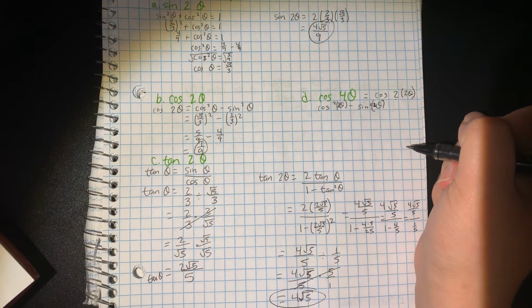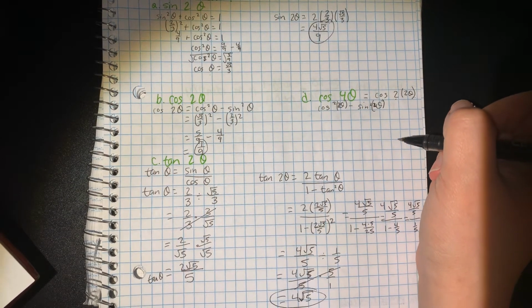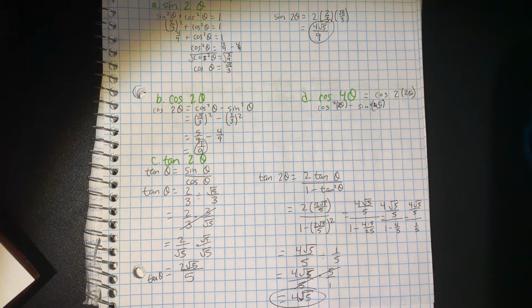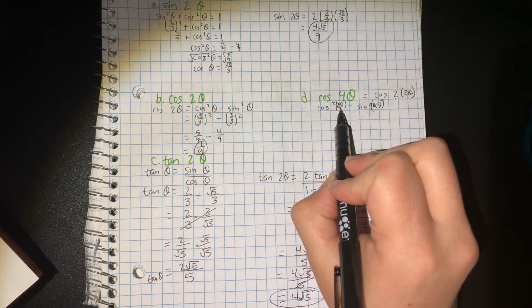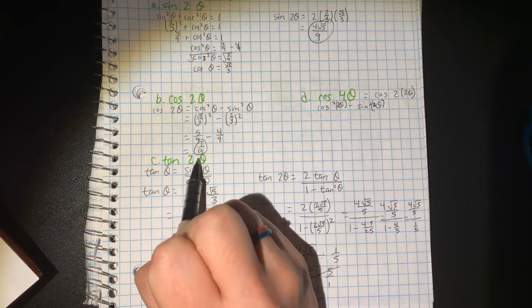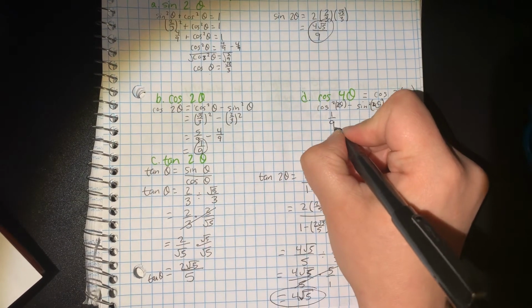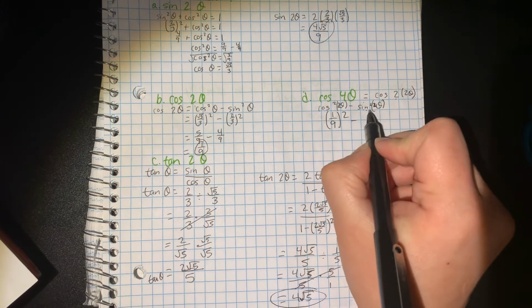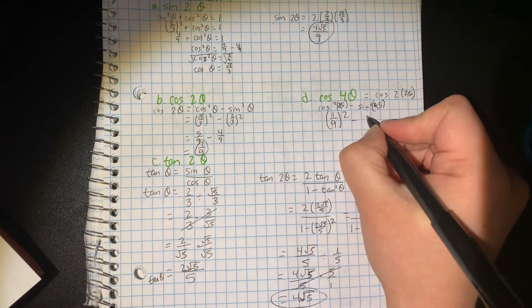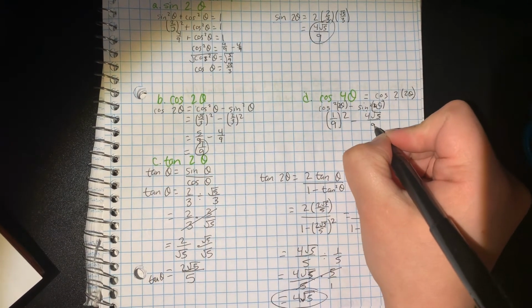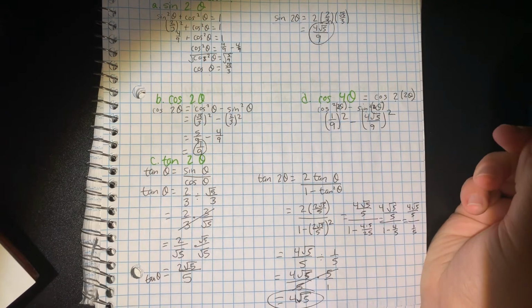Okay, so what we're going to do is take the answer to 2 theta, which cosine 2 theta was 1/9. So we're going to say 1/9 squared. Now we're going to take it of sine 2 theta, which was 4 square root of 5 over 9, squared.